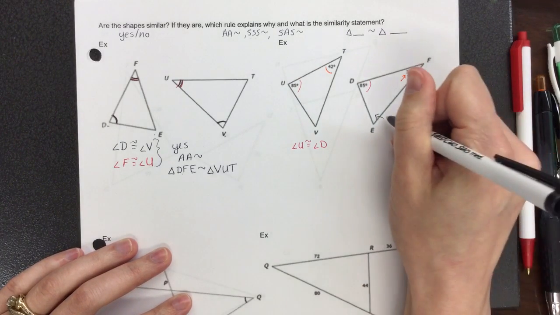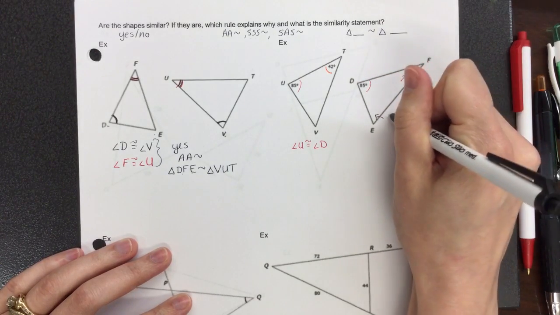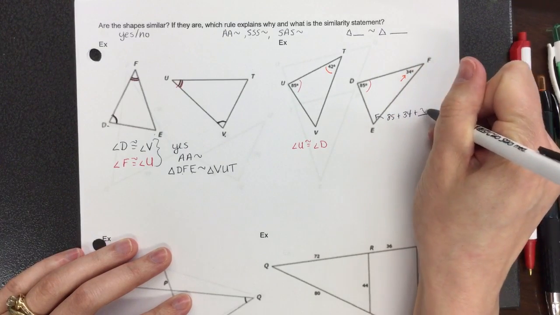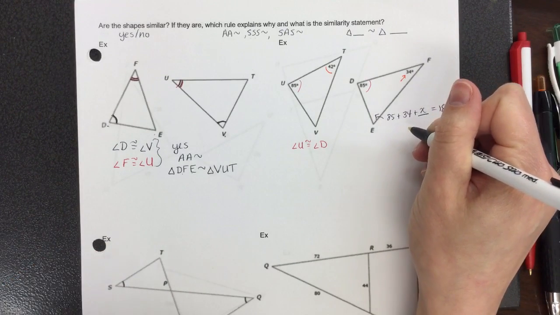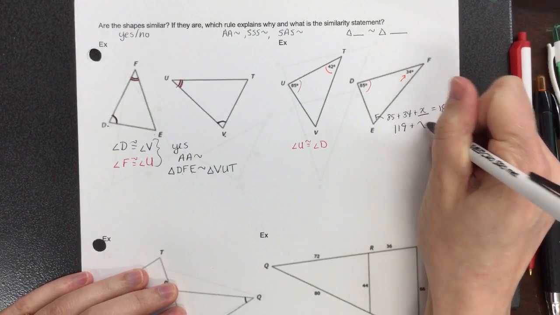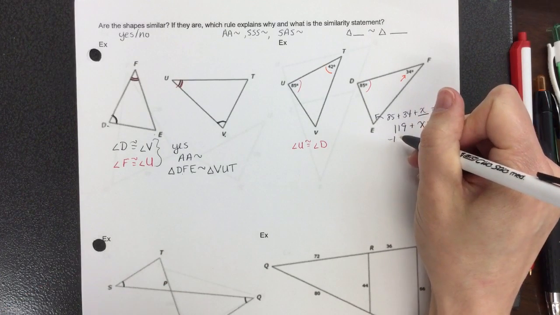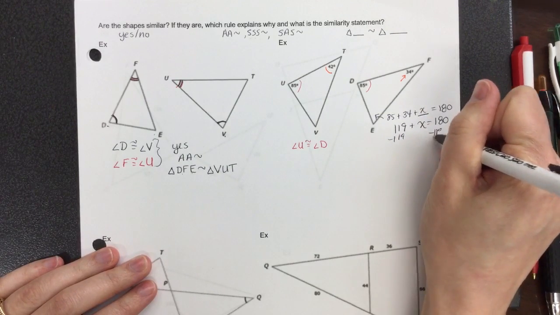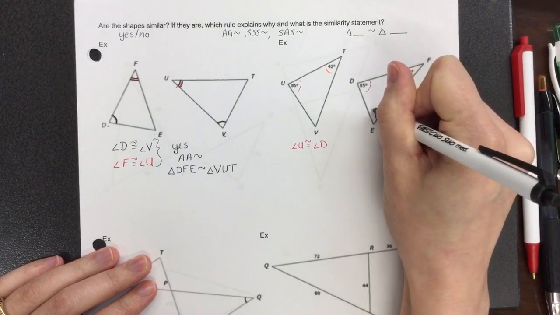So we're going to use the triangle sum theorem to figure out what the third angle is going to be. We do 85 plus 34 plus the angle we don't know, let's call it x, equals 180 degrees. So 85 plus 34 gives us 119, plus x is equal to 180. Subtract 119 from both sides, and x will be equal to 61.